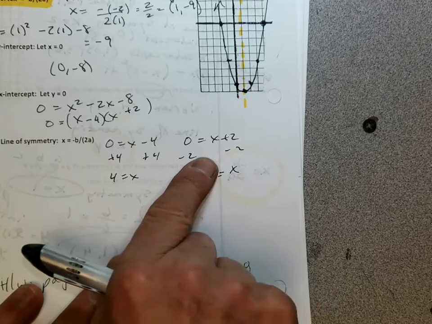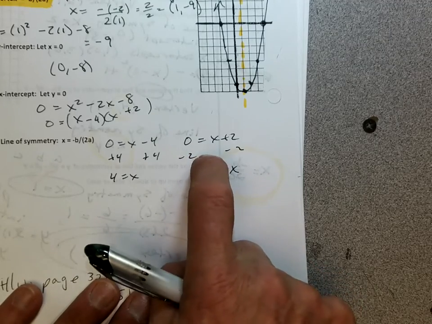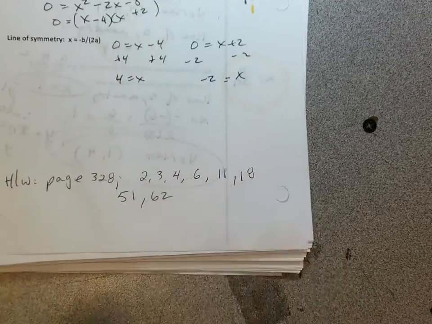You're going to learn how to factor. But don't worry about it today. You don't need to know how to factor, okay? All right, that's all I have.